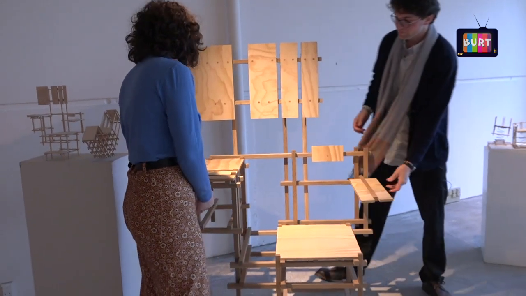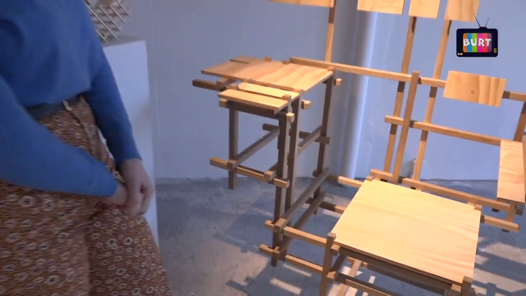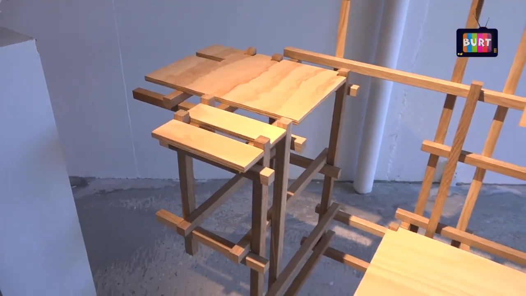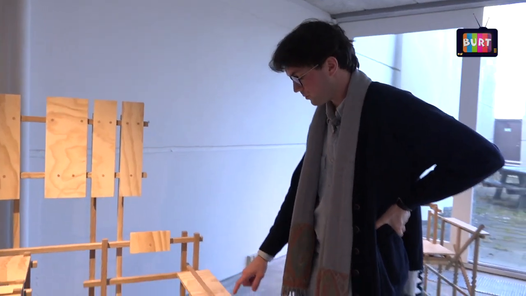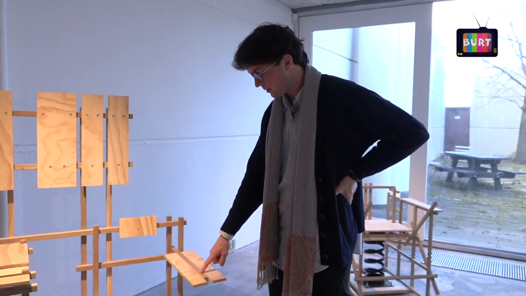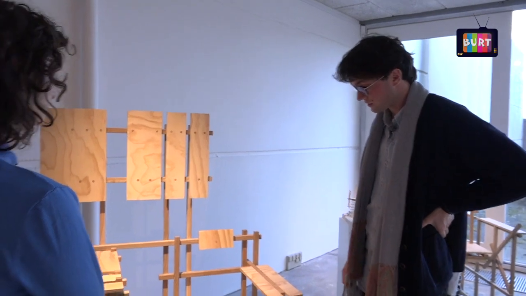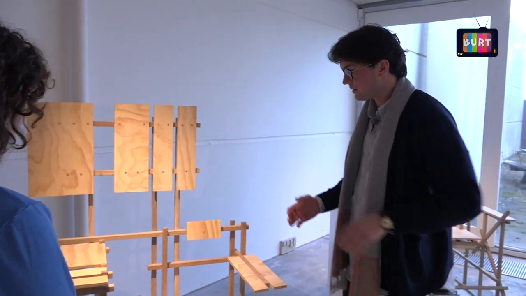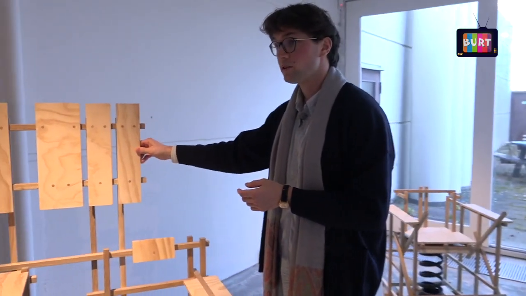Is there any particular reason why it's cut like this? Yes. There's also a cut here. For all the projects in class, we were working with these 22 millimeter square sticks, wooden sticks in oak, and then where the body meets the furniture, there we can introduce something new, and we chose to introduce just these wood plates.